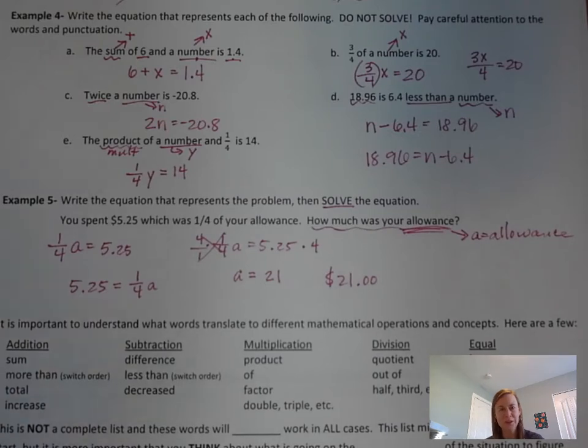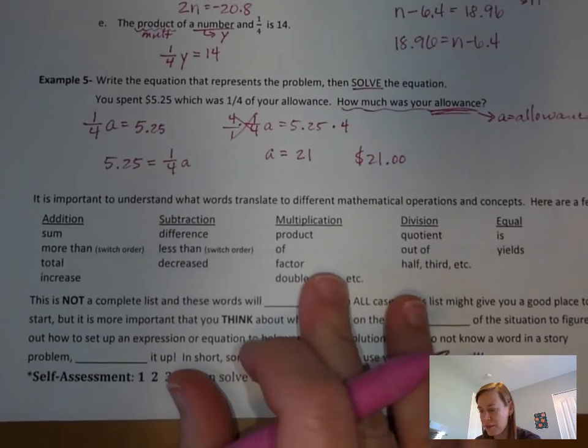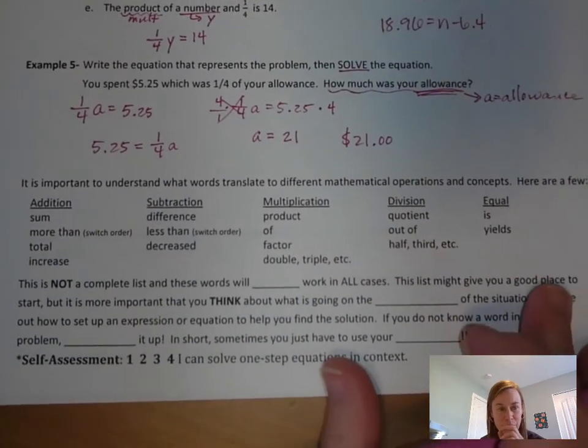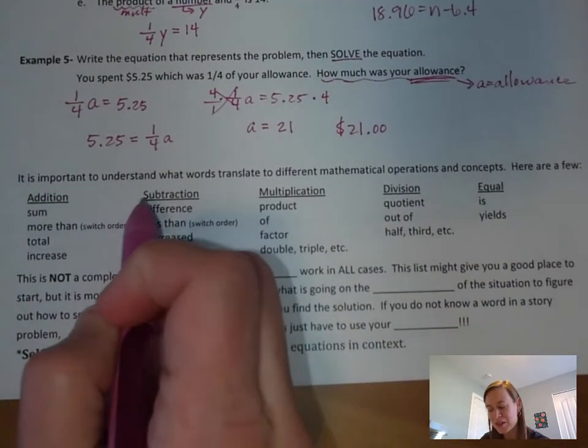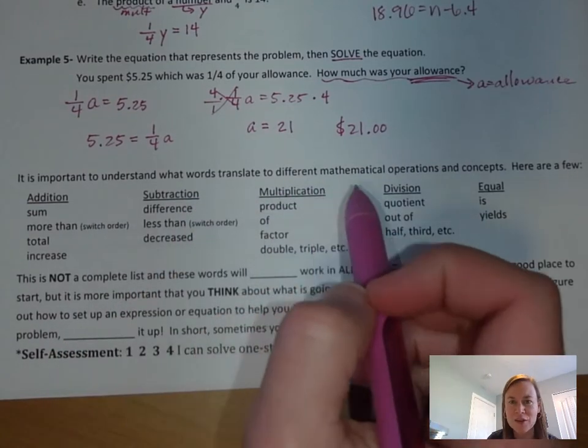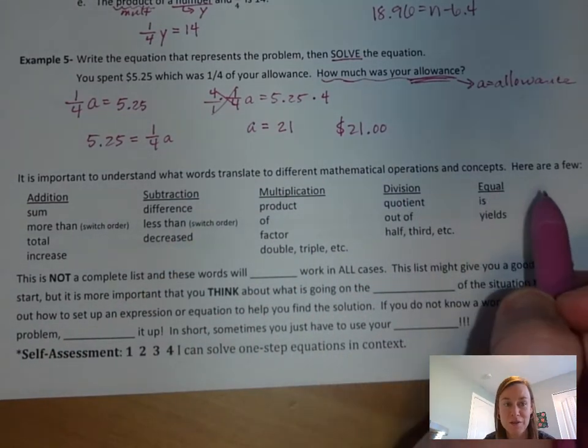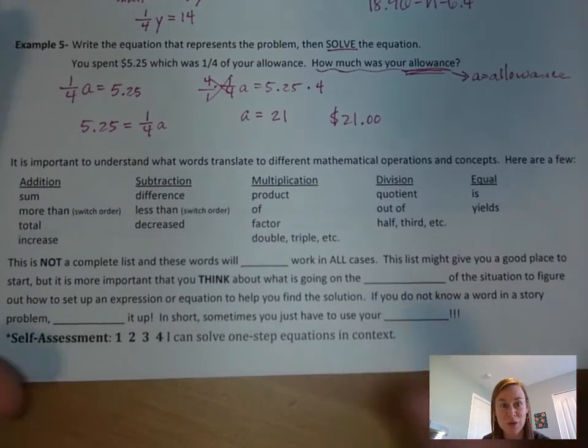And that's your solution there. Okay, let's go ahead and read through all of these hint words for your word problems. It says, it's important to understand what words translate to different mathematical operations and concepts. Here are a few. So let's list our addition words.